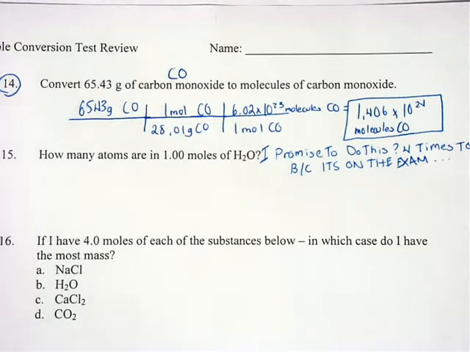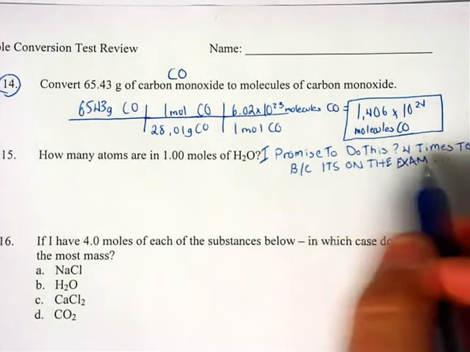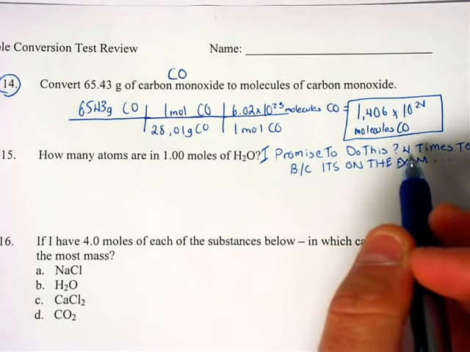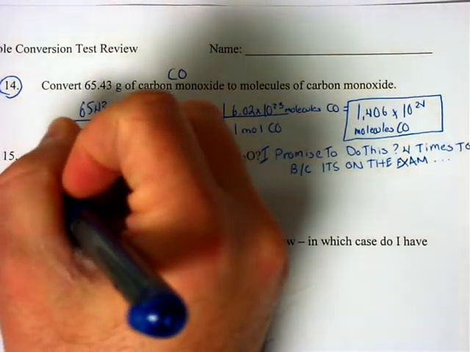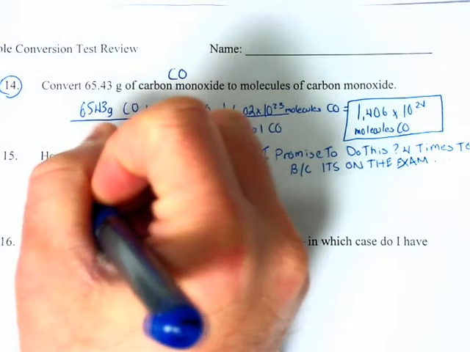Number 15, right? It says how many atoms are in 1.00 moles of H2O? Did I ask you about atoms of H or atoms of O? I asked you total atoms, correct? Watch this. This is a different style. 1.00 moles of H2O.